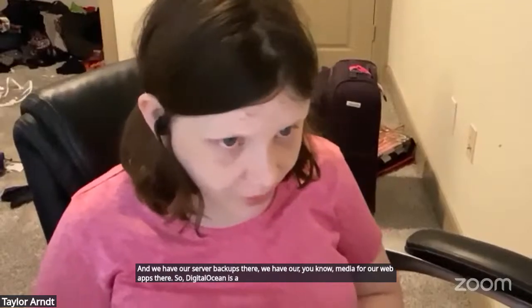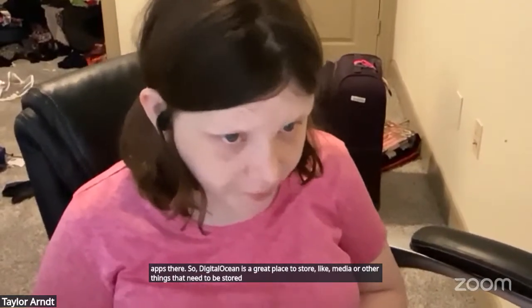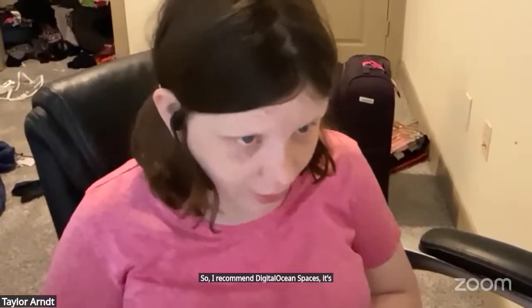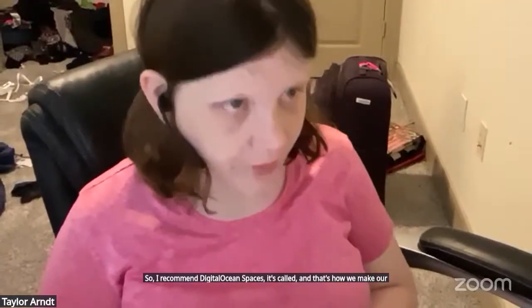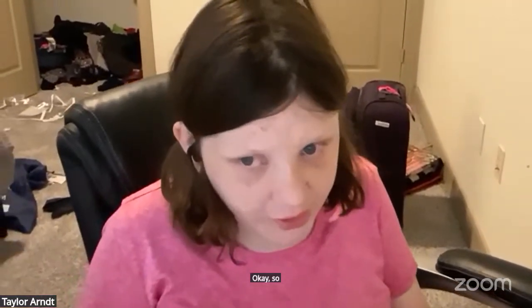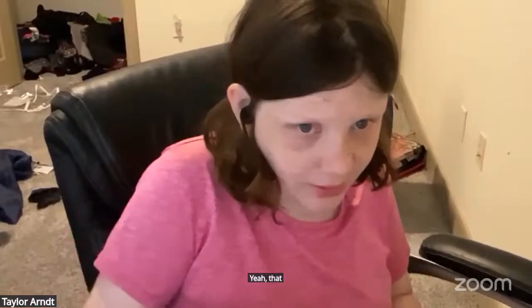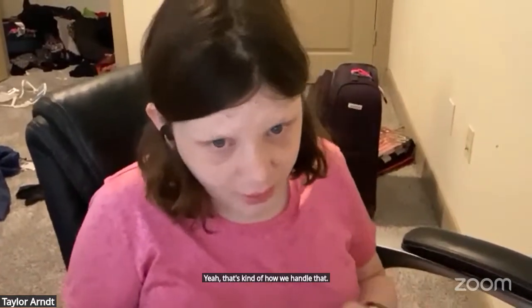DigitalOcean is a great place to store media or other things that need to be stored not on the server. So I recommend DigitalOcean Spaces, it's called, and that's how we handle our media storage. Okay, so that is how we do that.